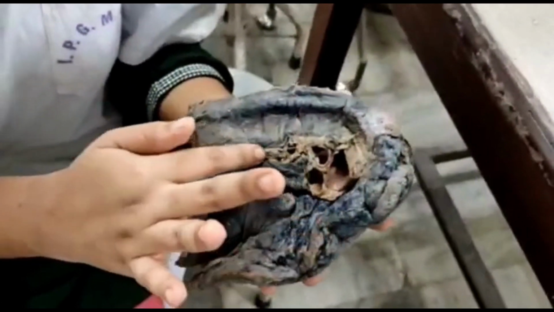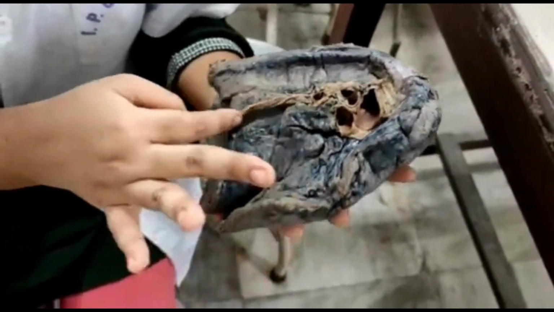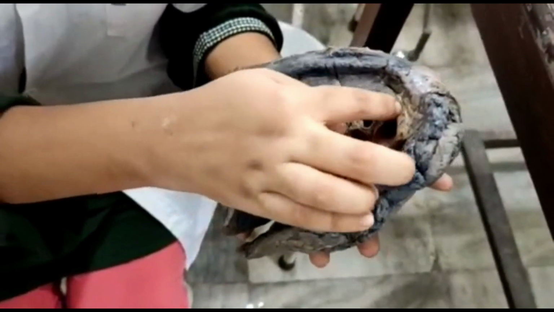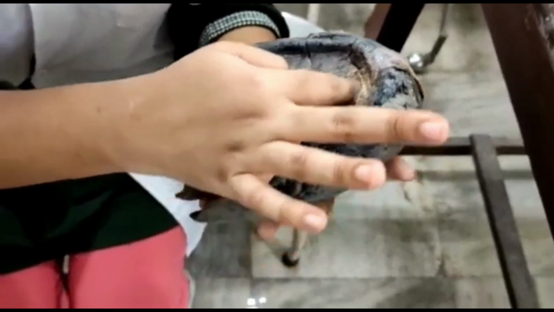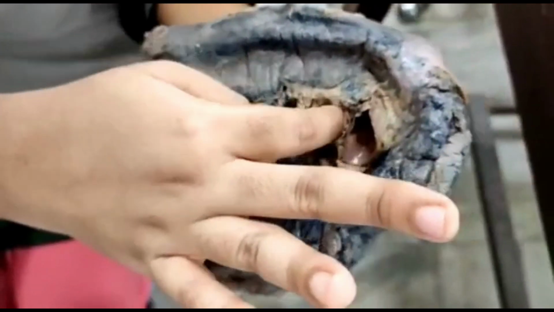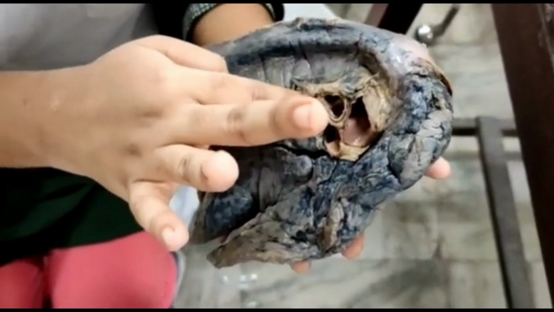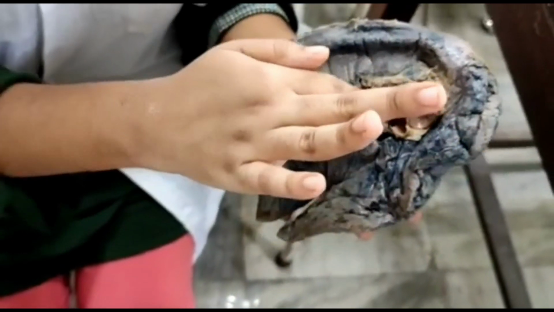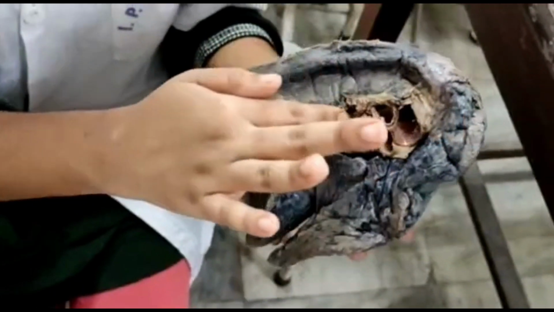Structures at the hilum of the lung and pulmonary ligament. Structures at the hilum of the lung are the pulmonary artery, then principal bronchus and lower pulmonary vein. Pulmonary artery, principal bronchus, lower pulmonary vein from above downward.